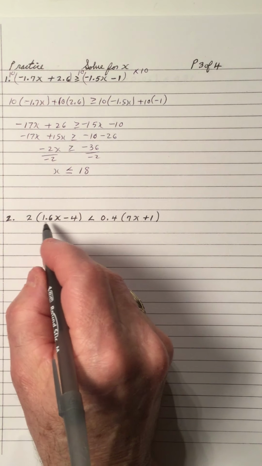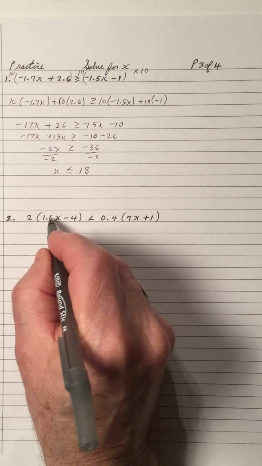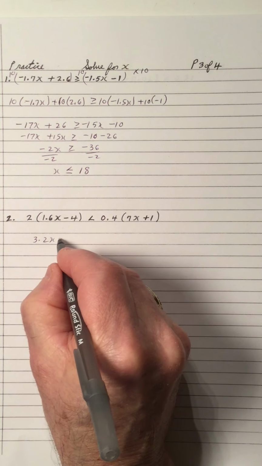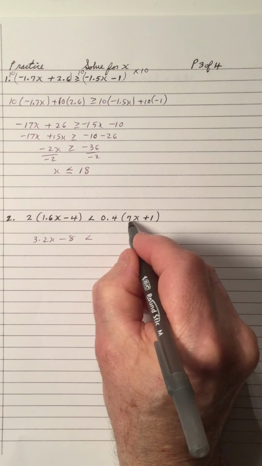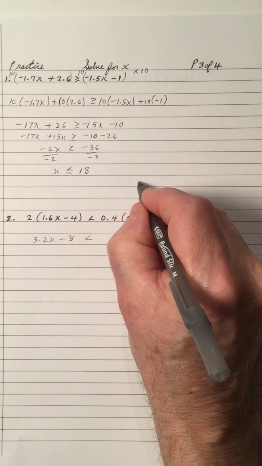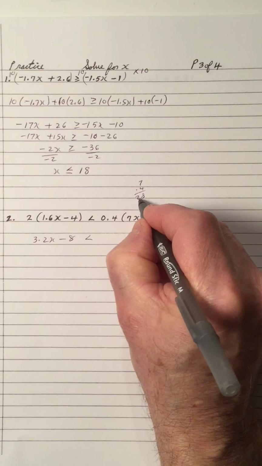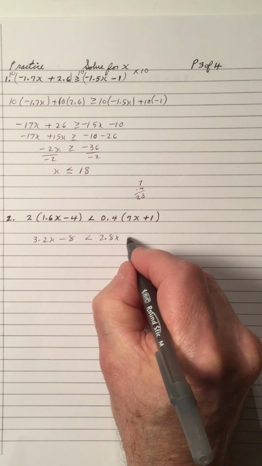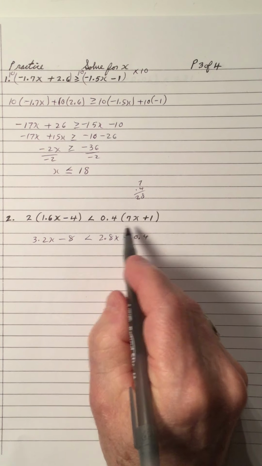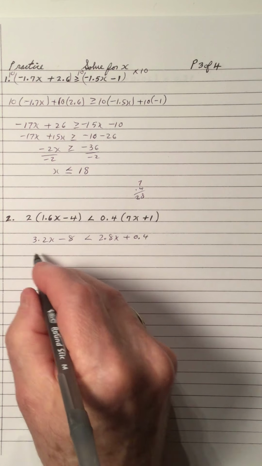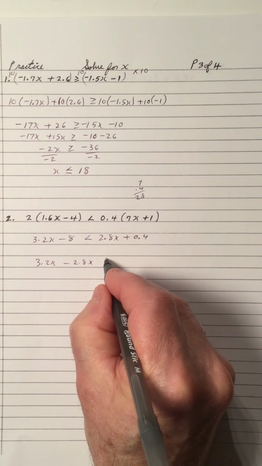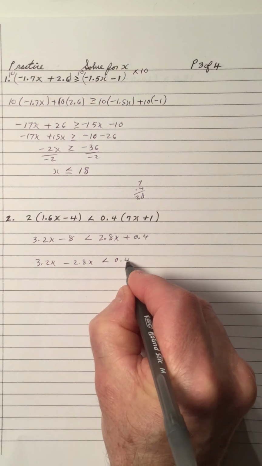And we have to eliminate the brackets first. So 2 times 1.6 is 3.2. 2 times 4 is 8. Decimal 4 times 7 is 28. Let's see, 7 times 0.4 is 28 and 1 decimal place. So you get 2.8x. And 4 times 1 is 1. 1 times any number is that number. So I get 3.2x minus 2.8x is less than 0.4.